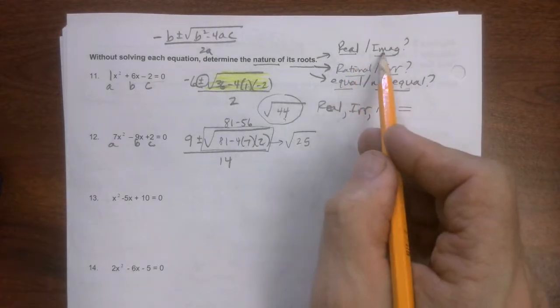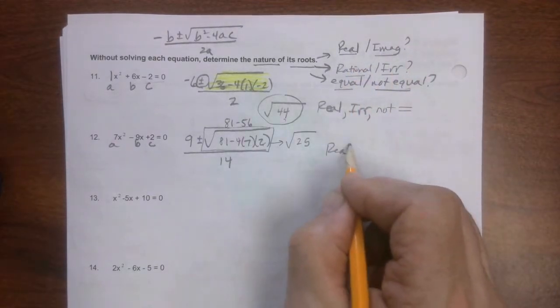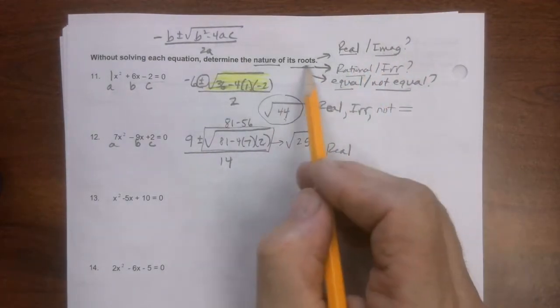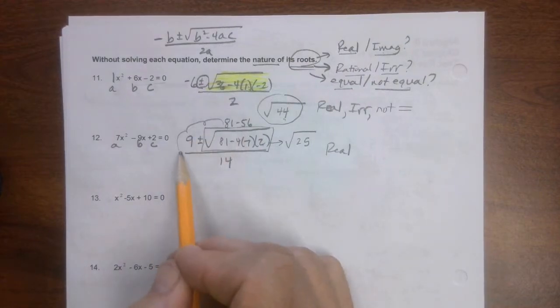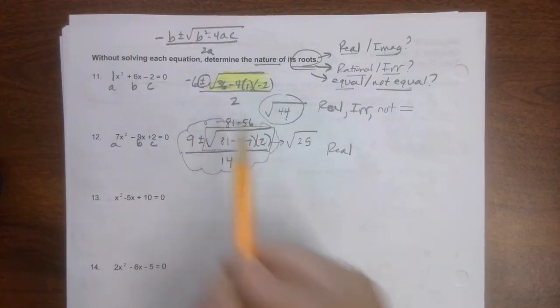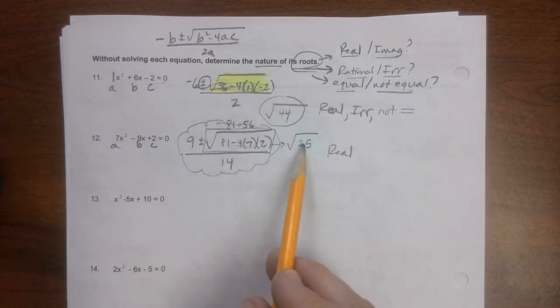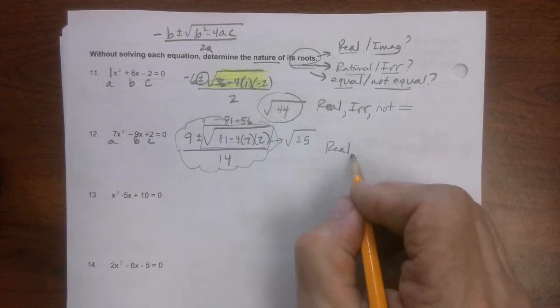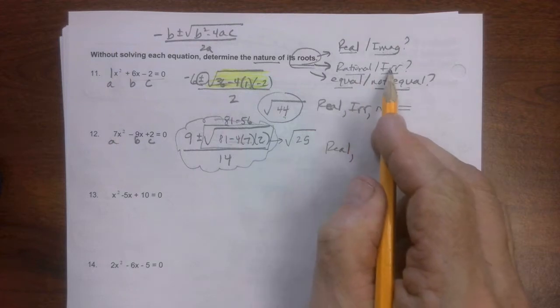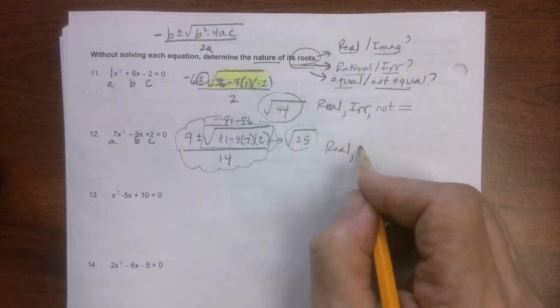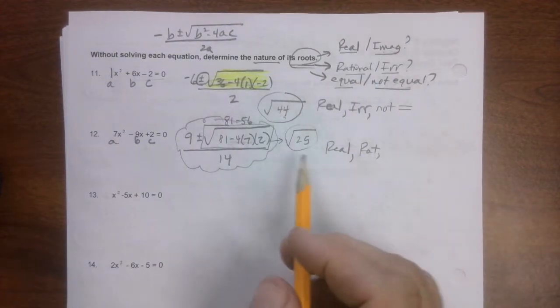Now, is it real or imaginary? It's real. And by the way, the roots are talking about the whole thing, but we can get our answer from just what's called the discriminant. So this is real. Rational or irrational? Because this is a perfect square root, it's going to be rational.